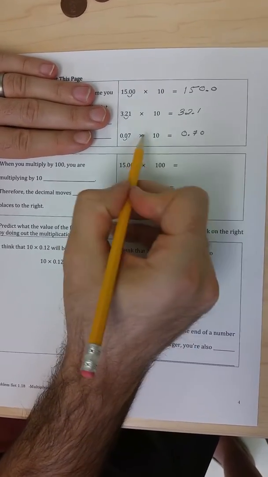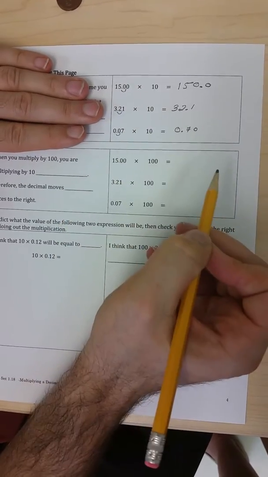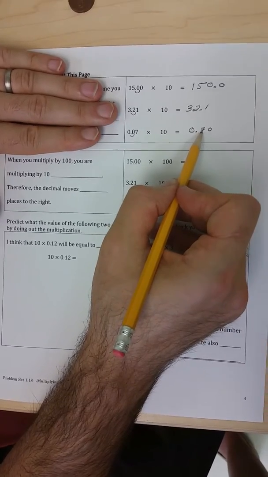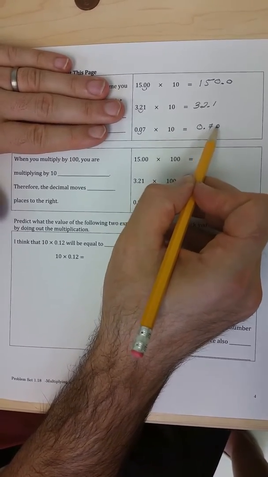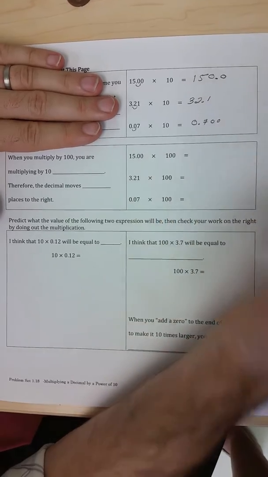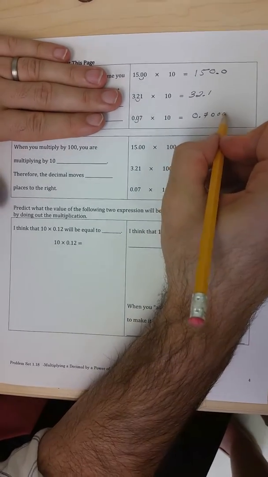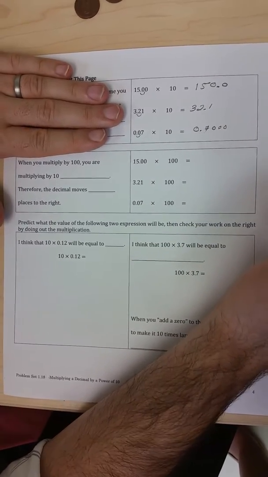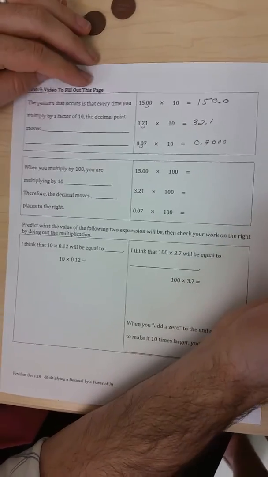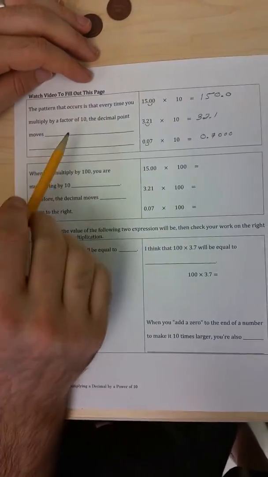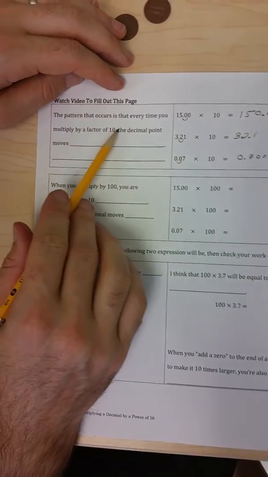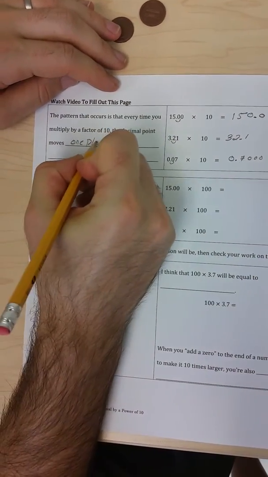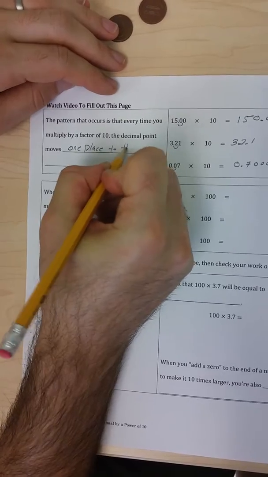And remember, we can add zeros to the end of these all we want because they're just placeholders, right? This is 7 tenths. It's also 70 hundredths if you add a 0. It could also be 700 thousandths. It could also be 7,000 10,000ths. I could keep adding zeros for as long as I wanted to, and it doesn't change the value of that decimal number. So the pattern that occurs is that every time you multiply by a factor of 10, the decimal point moves one place to the right.